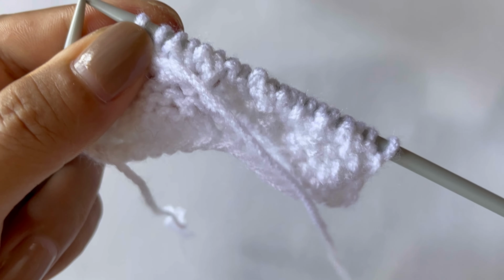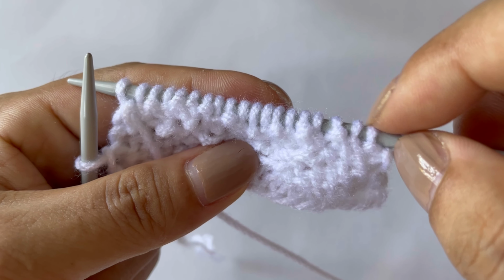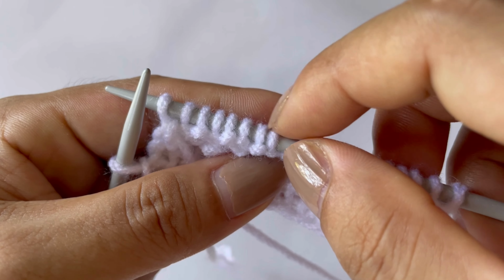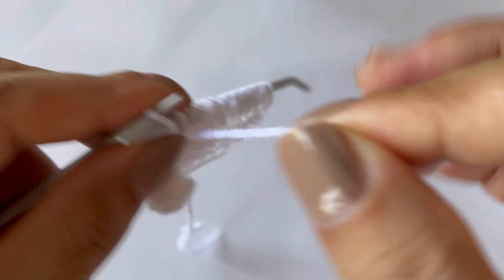That's the repeat from here to here: purl 2 together, purl 17, and SSP, and your edge stitch, purl on the wrong side.